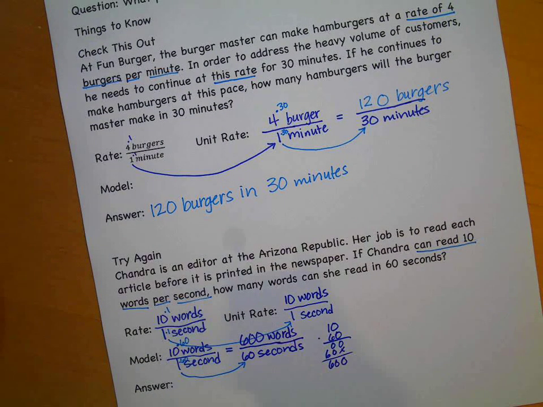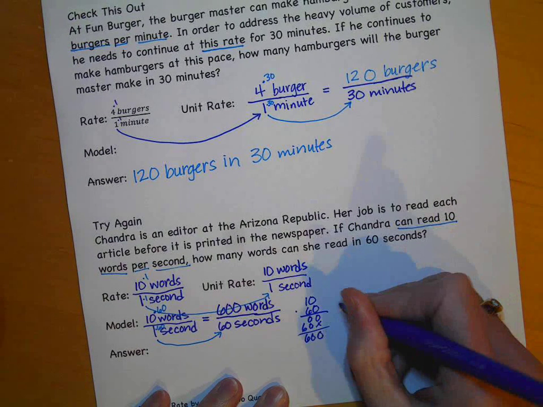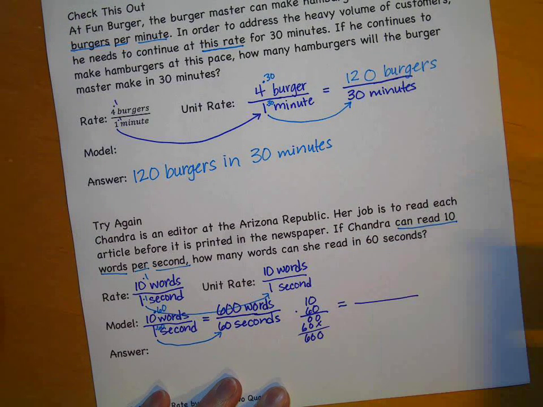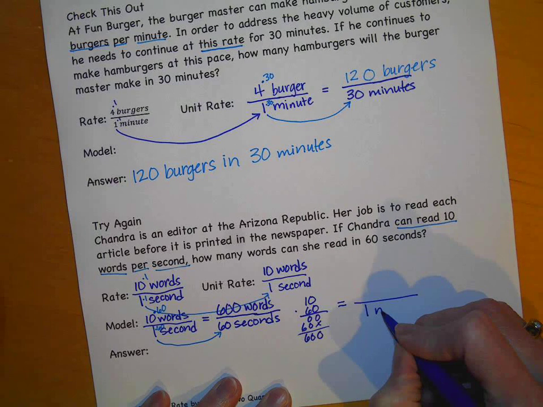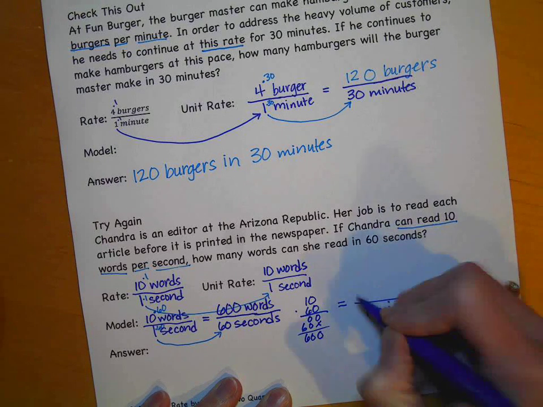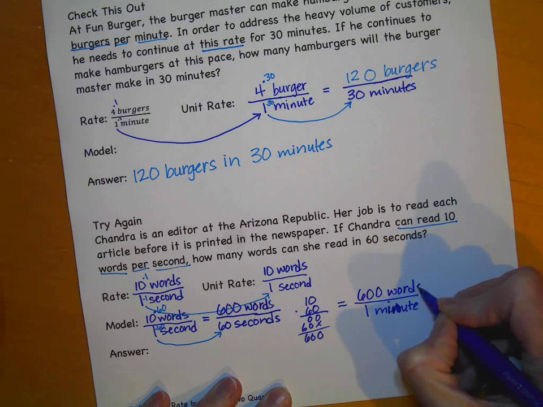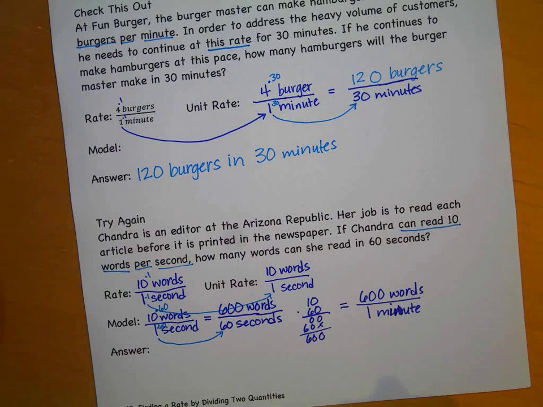Do any of you know what that means? Well, how long is 60 seconds? 60 seconds is actually 1 minute. So we could also say an equivalent ratio would be in 1 minute, oops, I could spell it right, that would be nice, minute. In 1 minute, Chandra can read 600 words. Good grief, she's a fast reader. That's excellent. Okay, so that gives you an idea of what it means.